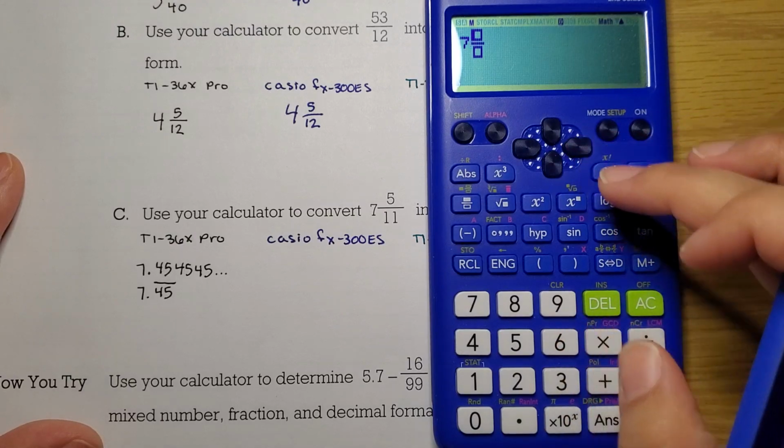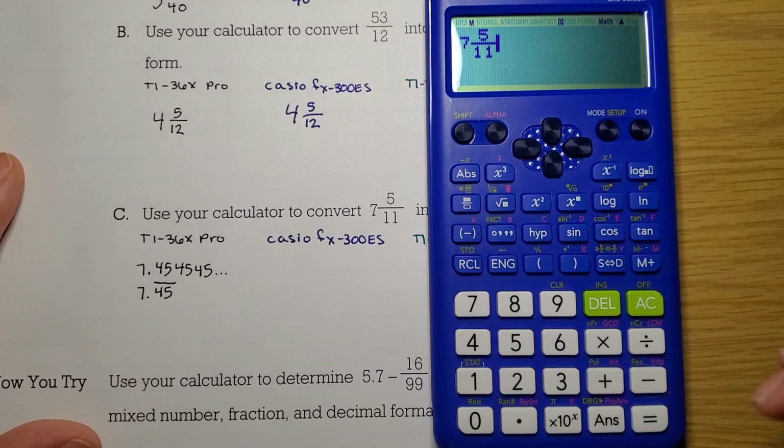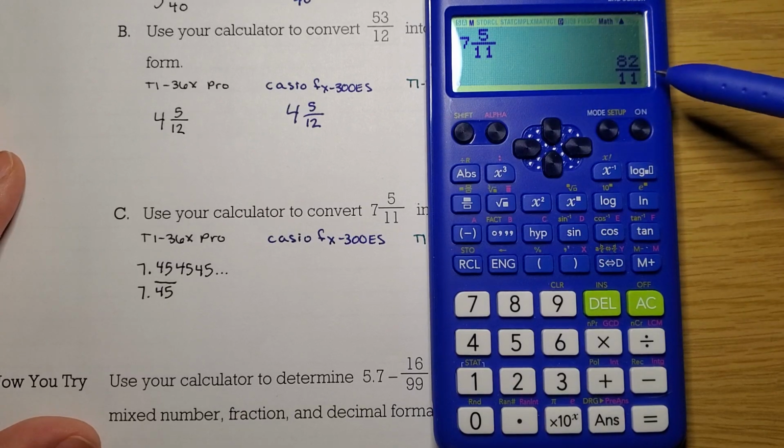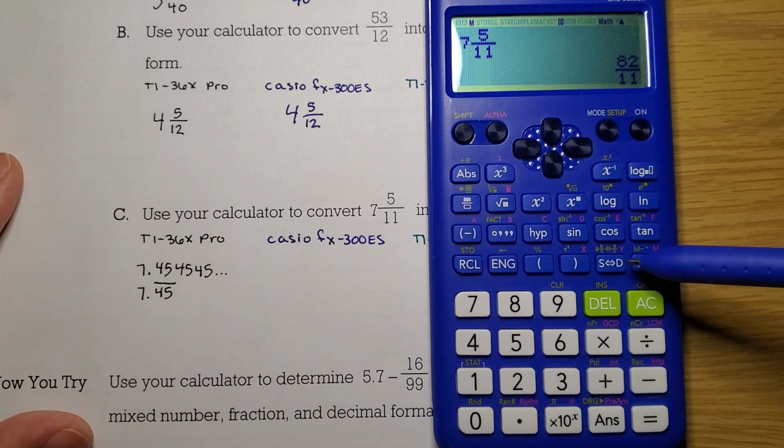So I've got 7 and 5/11. There we go. Then I'm going to hit equals. And when you press equals, it's going to convert it into improper fraction format automatically. We want it in decimal format though, so you can change from fraction into decimal format by pressing the SD.